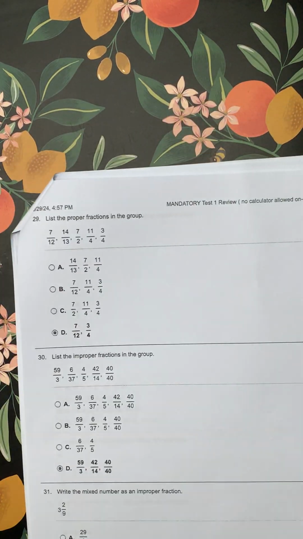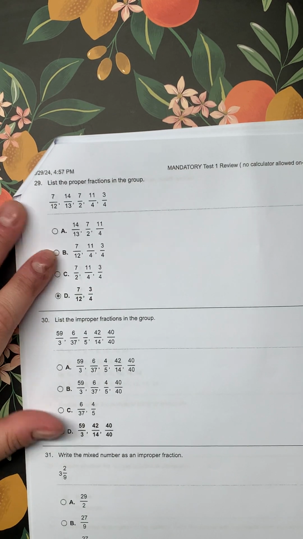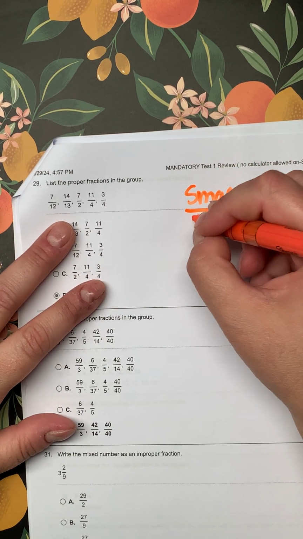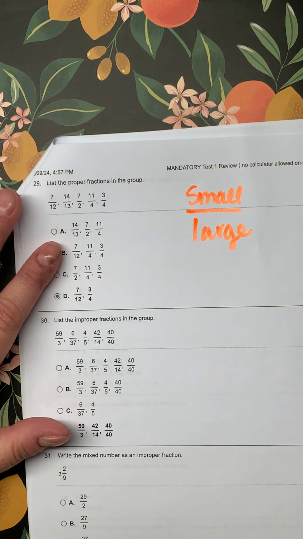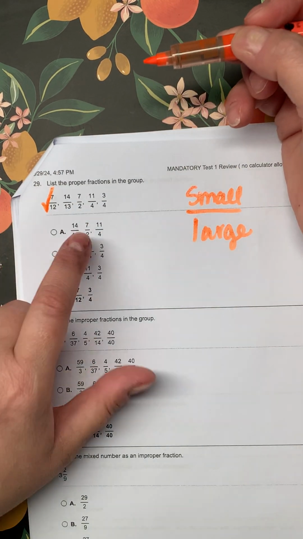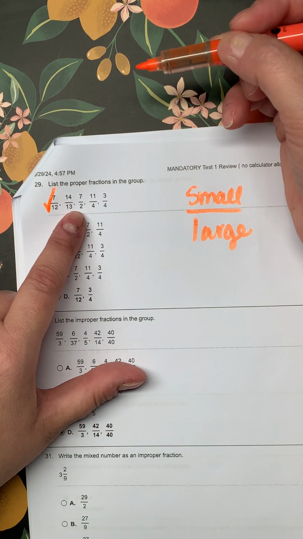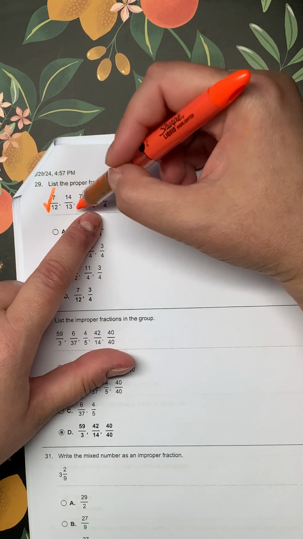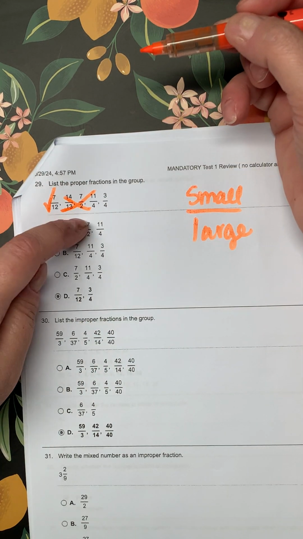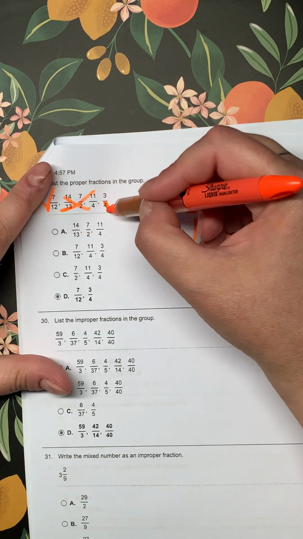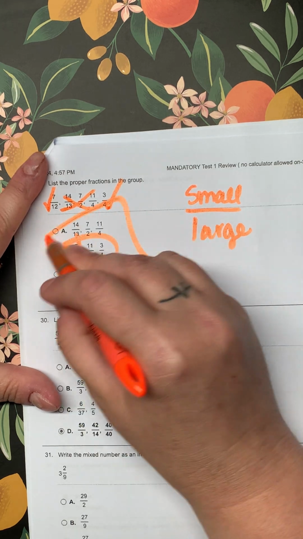Yes. Okay, keep going. Number 29 says list the proper fractions. Well, proper fractions are where you have the small number on top of the large number. So let's see here. 7 over 12, that's the small on top of the large. Woohoo! 14 over 13, nope. 7 over 2, nope. 11 over 4, nope. All 3 of those had tops that were bigger than the bottom. And then the last one, 3 over 4, says small over large. Yep, that one's good. So D.